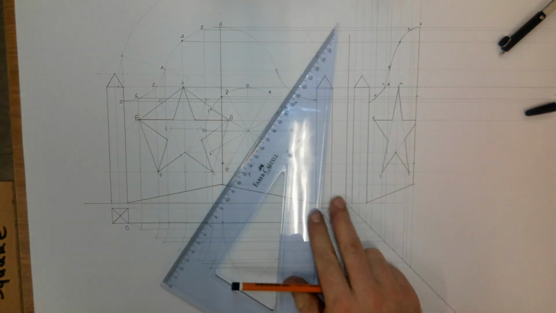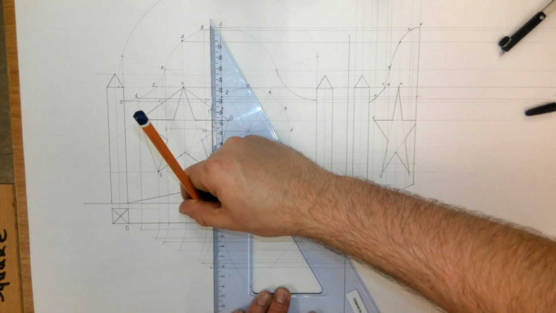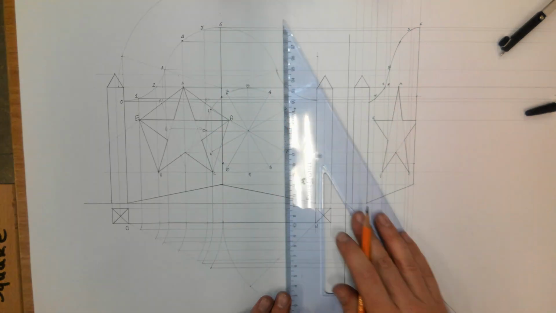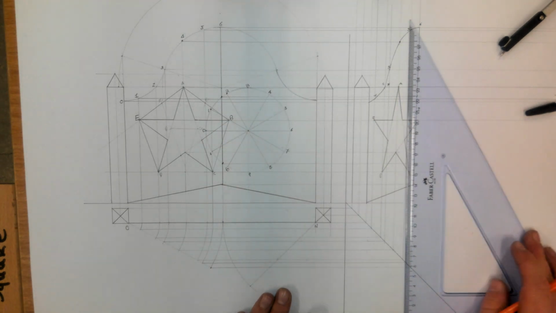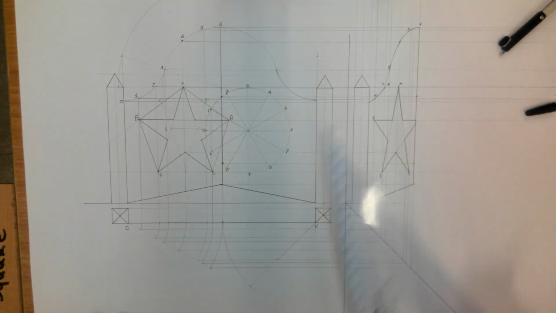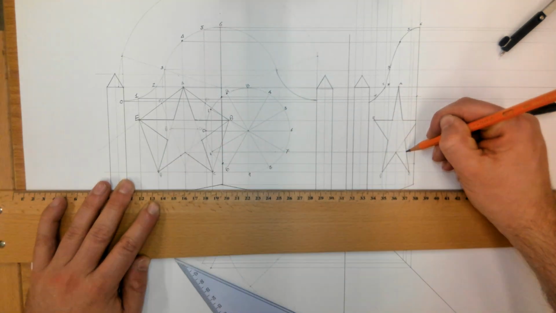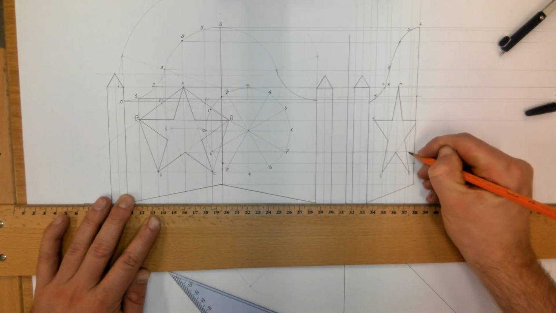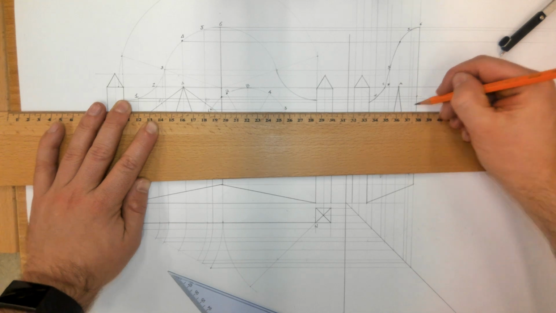Okay, same strategy as before. So I'm going to drop it down. That's fantastic. The 60-30 runs through point C. Absolutely fantastic. So 11 can be brought straight over to this vertical line above C. Okay, so can number 1.